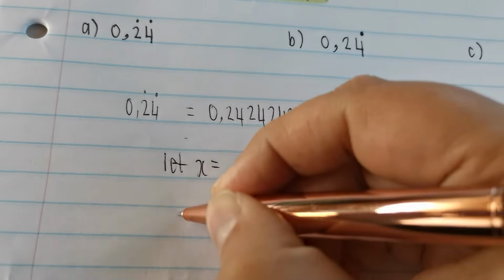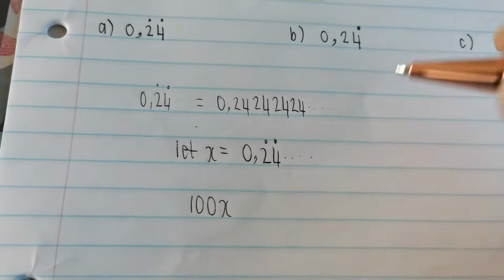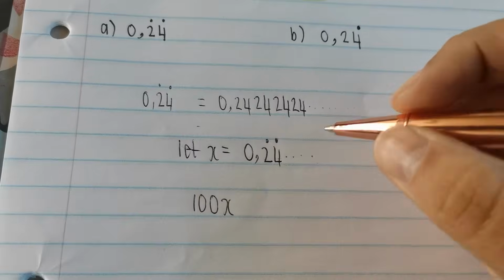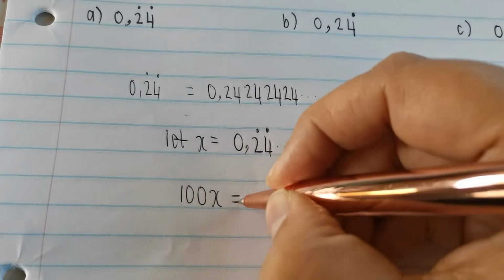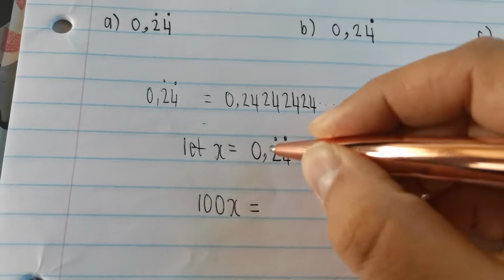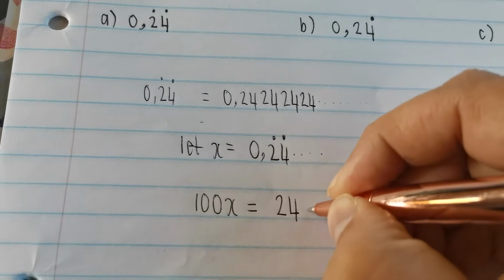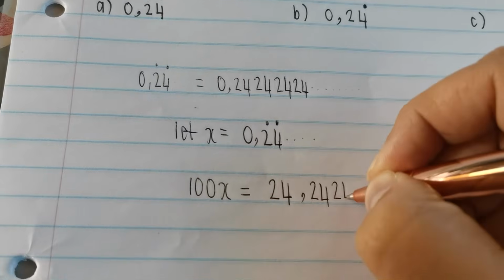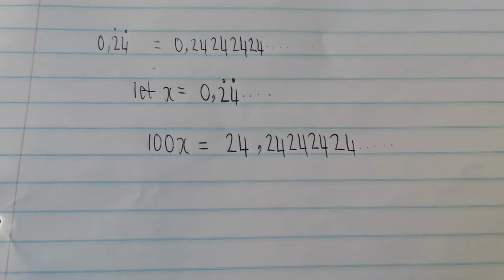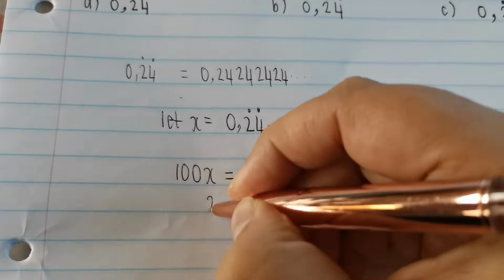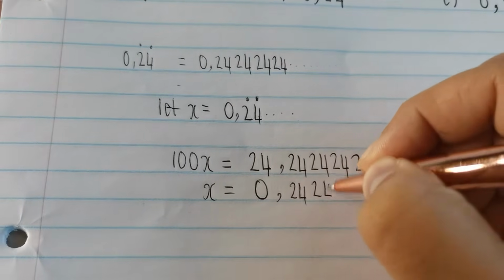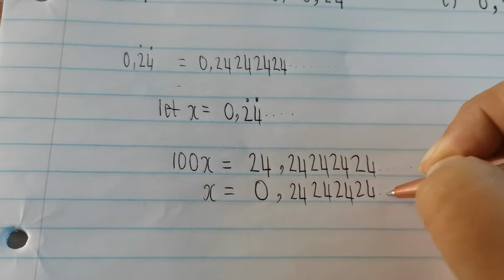So you're now going to say 100x, because 1 with 2 zeros, 2 decimal places for 2 things recurring, equals, meaning I'm multiplying by 2 zeros, which gives me 24,24,24,24, etc. Then we said x was 0,24,24,24, etc.